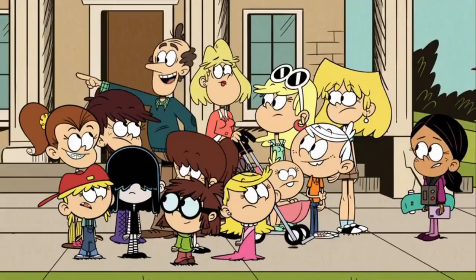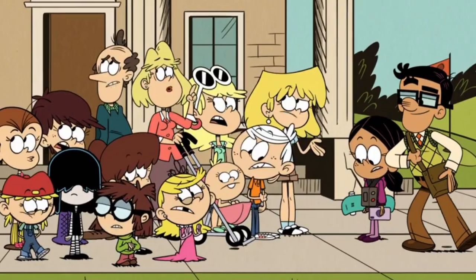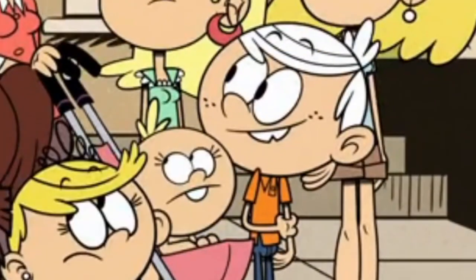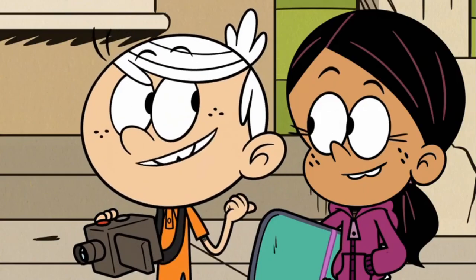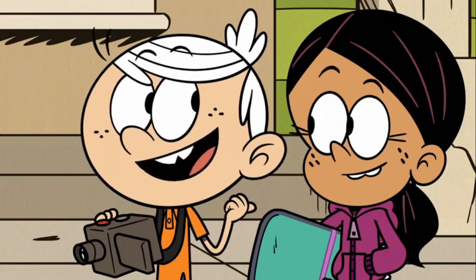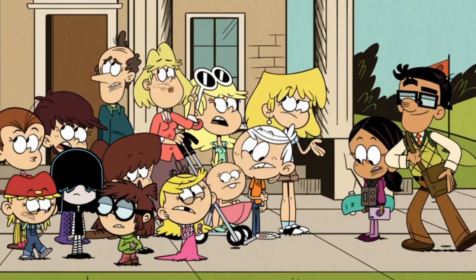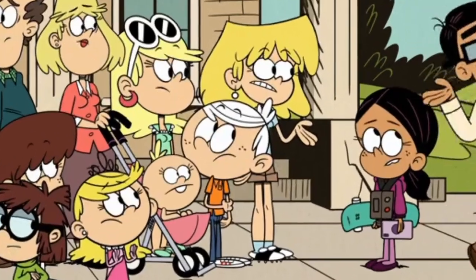Have fun! Now, the animation error in this clip is actually pretty hard to see just because there's so many characters on screen. But pay attention to Lincoln Loud. He's holding nothing. And then in the next scene, he's literally holding a camera that Ronnie Ann just had. It literally makes no sense. The animators must have forgotten to give him the camera, because where would he hide it? It's not in his pocket. It's on Ronnie Ann's neck.